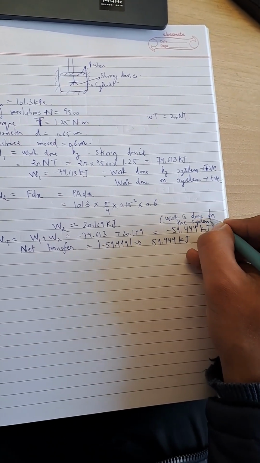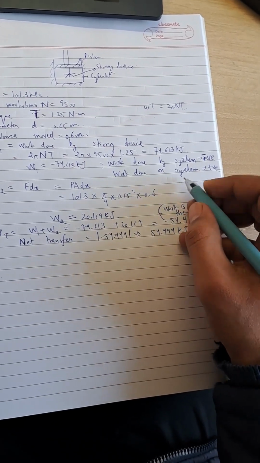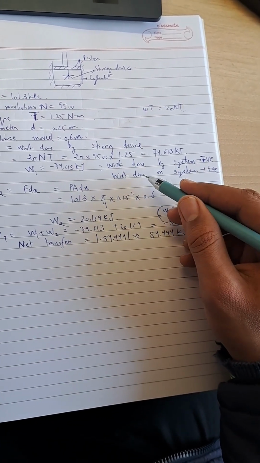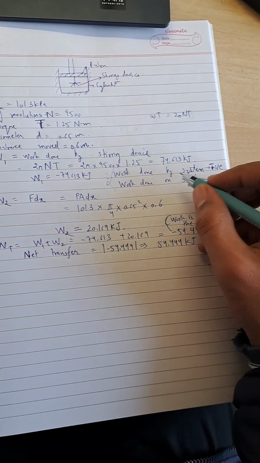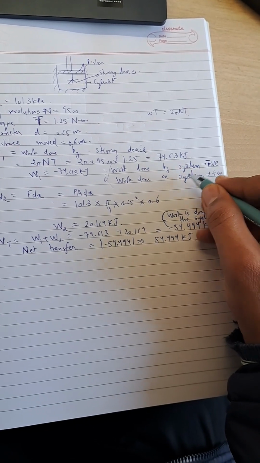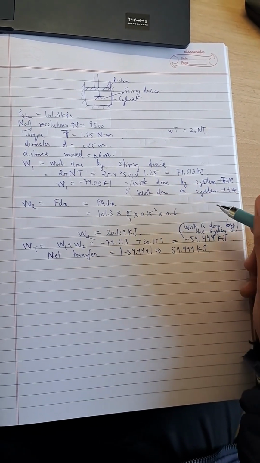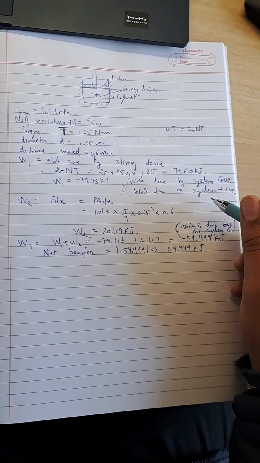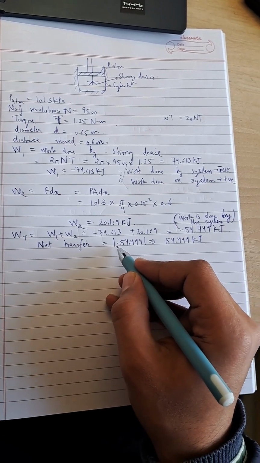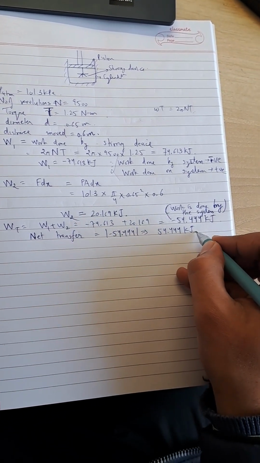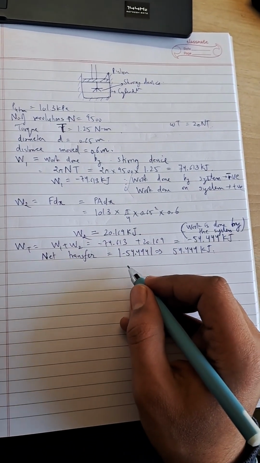Work is done by the system. I apologize here. Work is done by the system. By the sign convention you can see over here, you should not get confused. This is the sign convention: work done by the system is negative and work done on the system is positive. Here work is done by the system. That is why it is negative. And the net transfer, since negative value doesn't come, so we have to take the modulus and simply write this value. This is the net transfer. This is the required solution of the given problem.